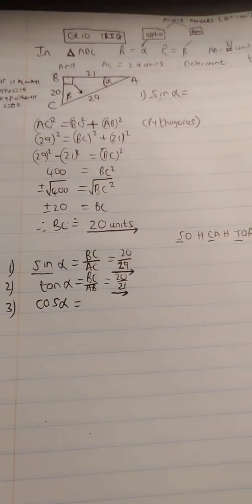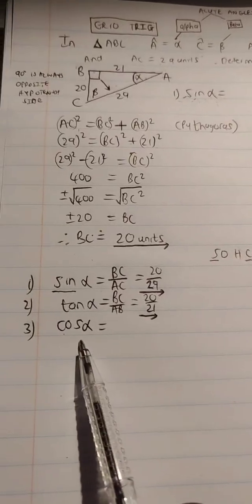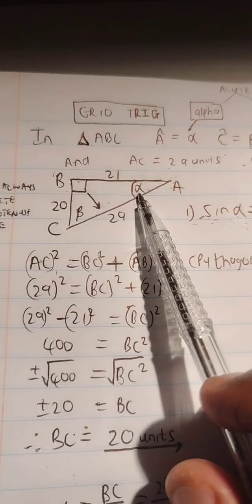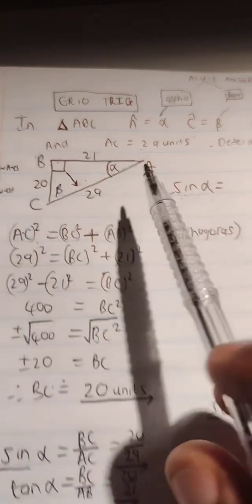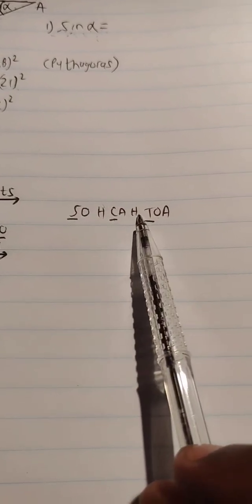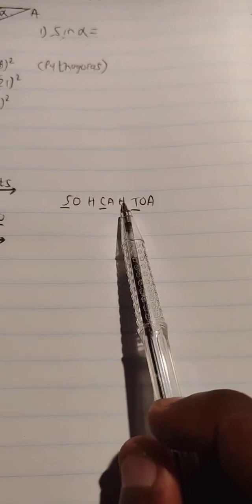Cos of alpha. Same question. Where is alpha? There is alpha. What is the definition of cos? Cos is adjacent over hypotenuse.